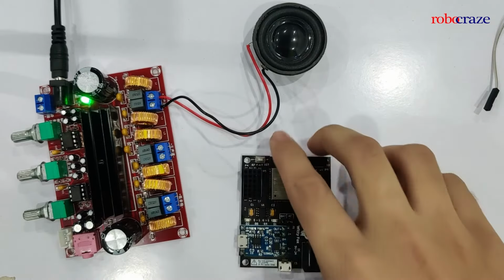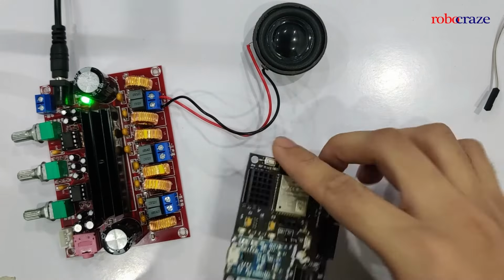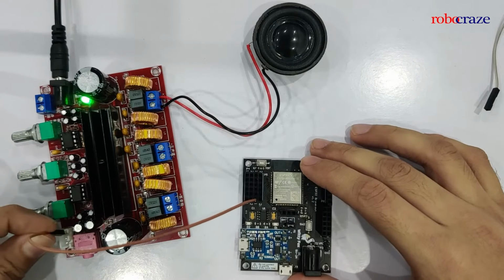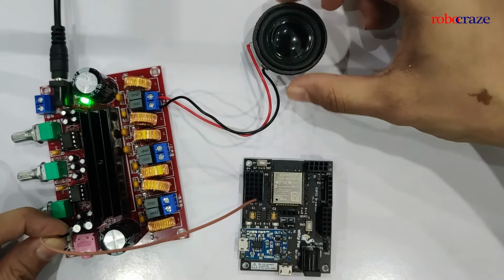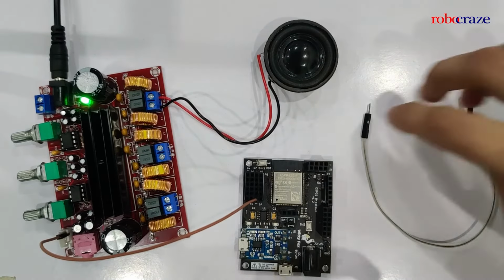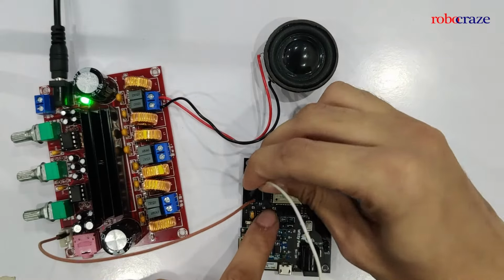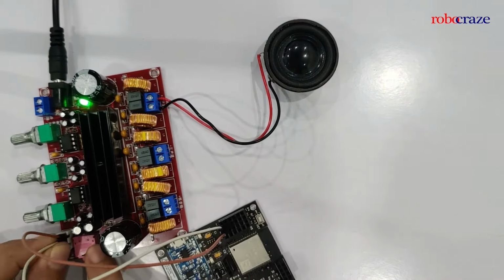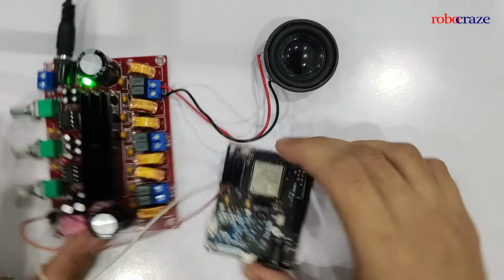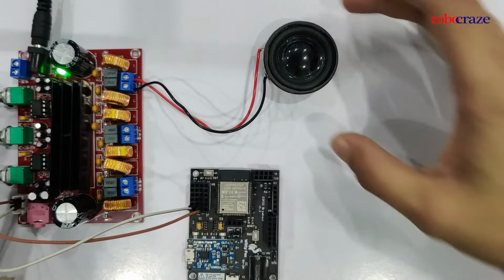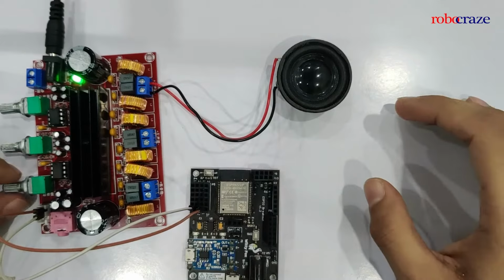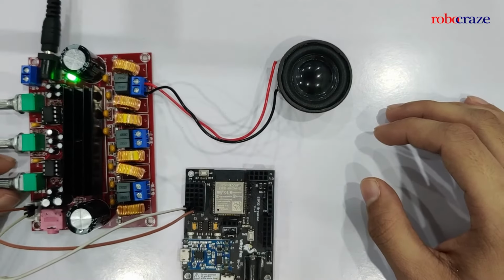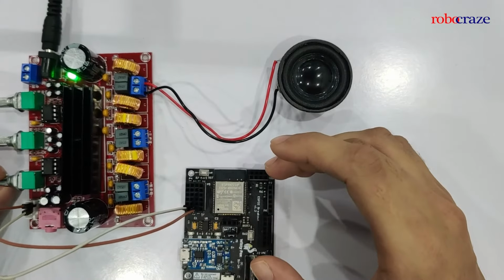So I'll just check pin number 25 and I'll connect 25 to the right channel, which is where my speaker is connected, and the middle pin is ground. So I'll just take ground and connect it like so. And that is pretty much all the connections that we need to make. I have reduced the volume to 0 right now. We'll upload the code and then increase the volume.